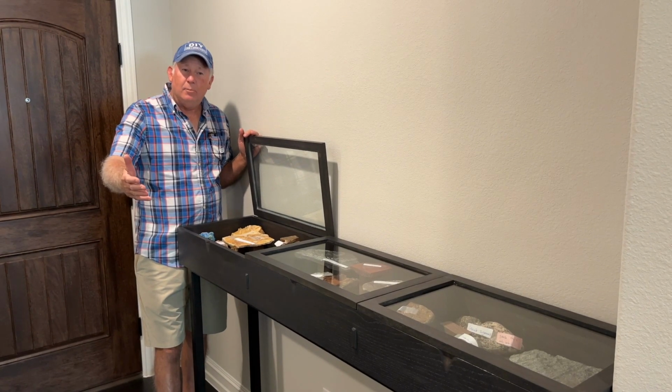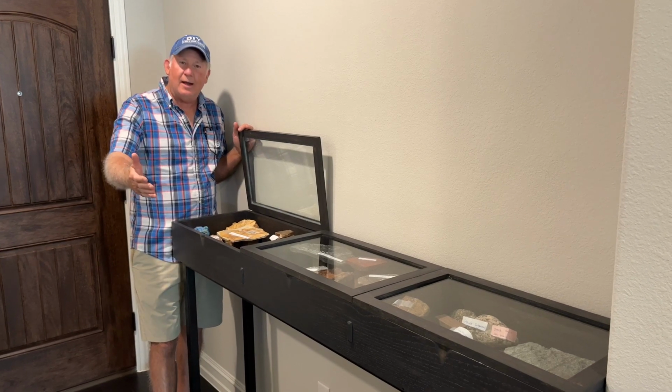So I hope you enjoyed our build of our mineral cabinet. It's in its final home.